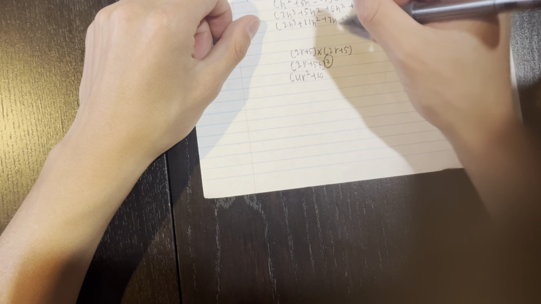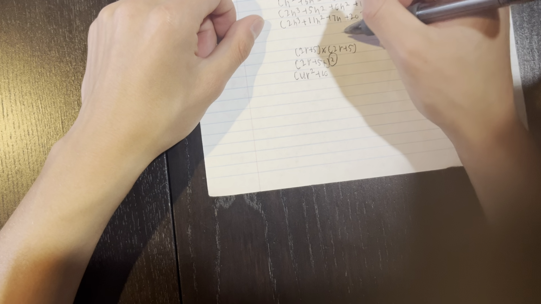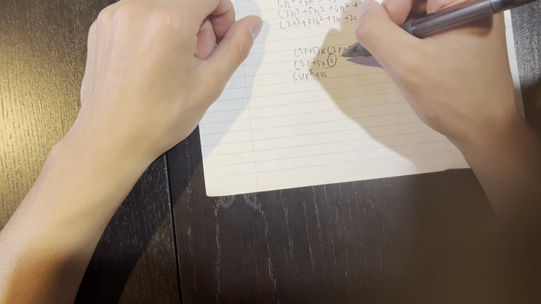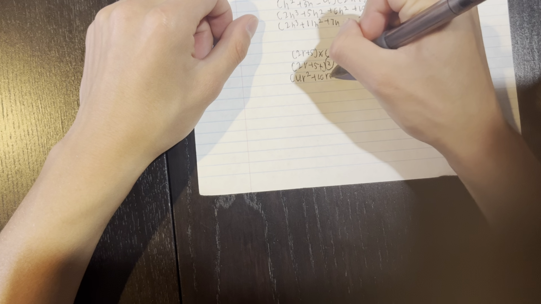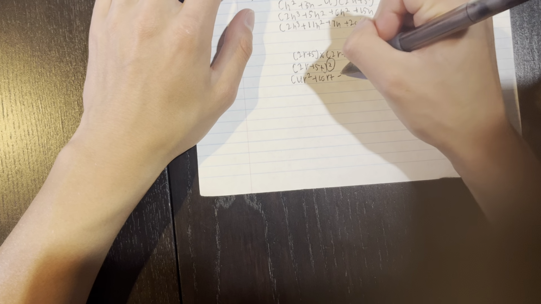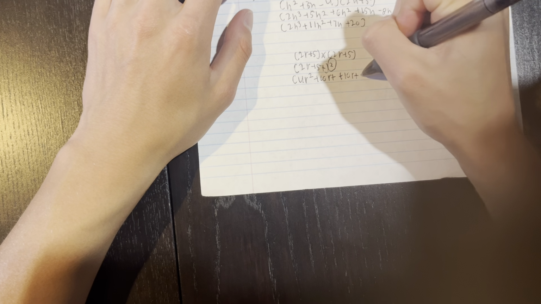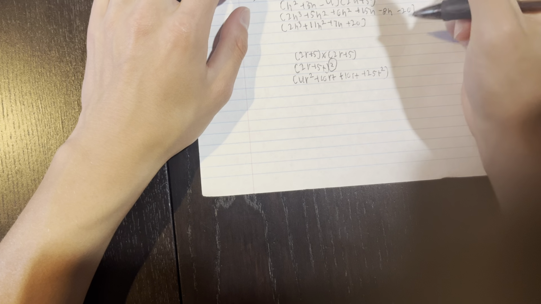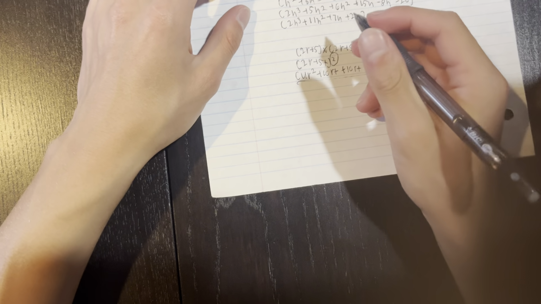Right, going into there, 10G, 10R. Alright. Yep.